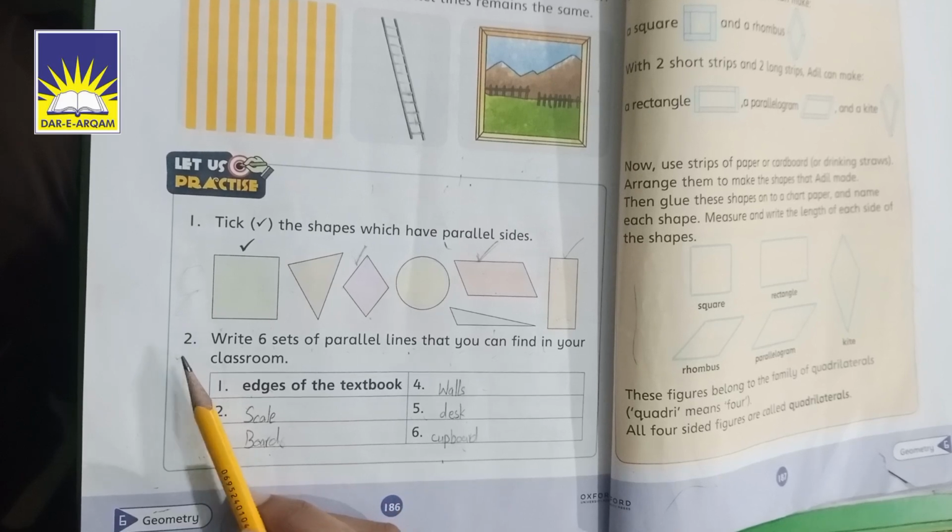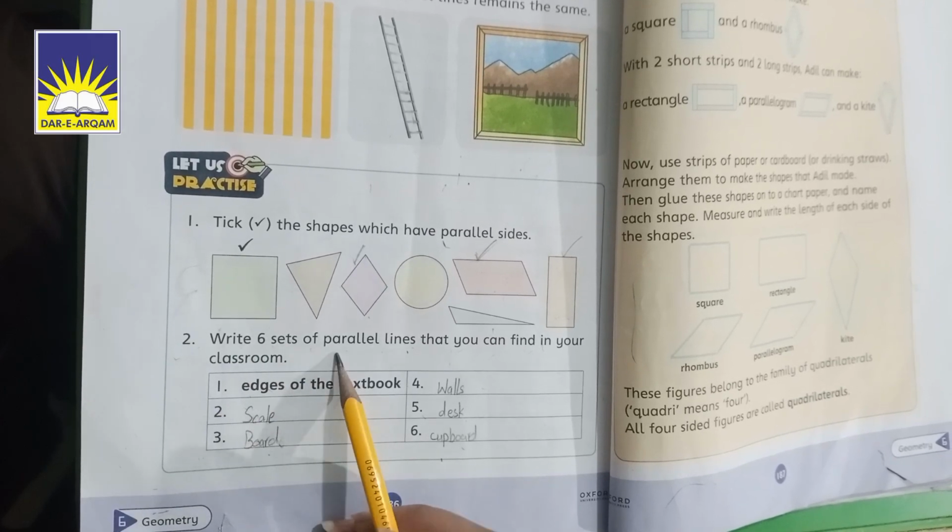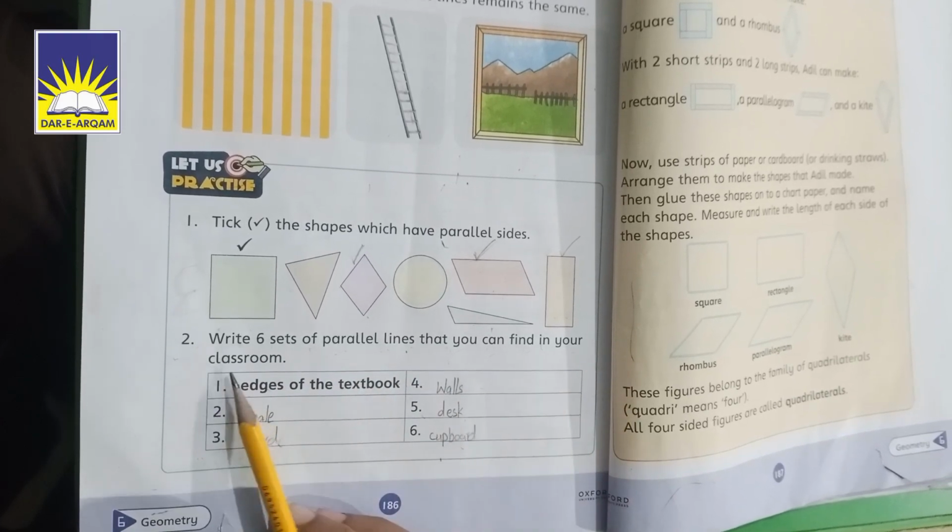Second question is: write 6 sets of parallel lines that you can find in your classroom.